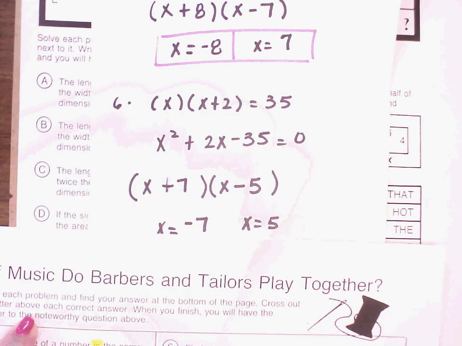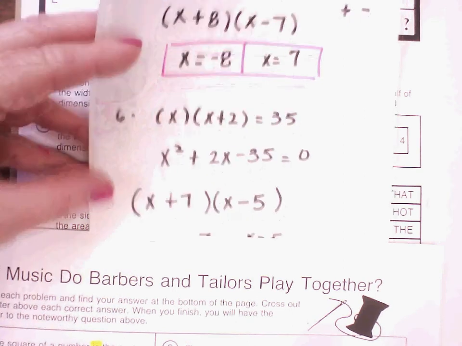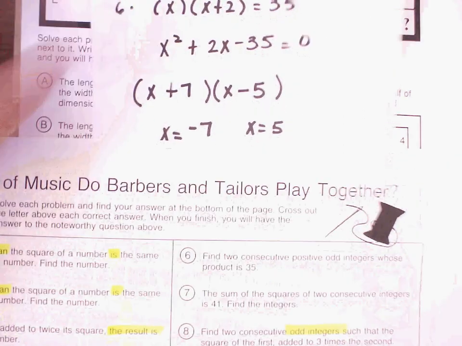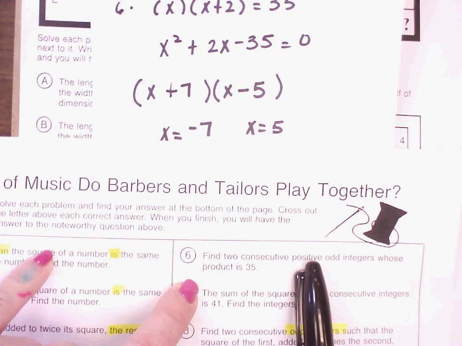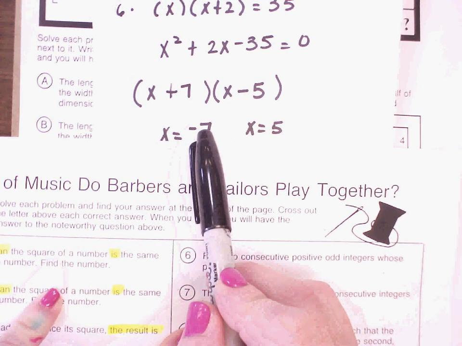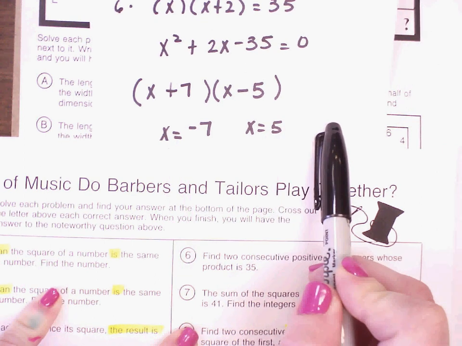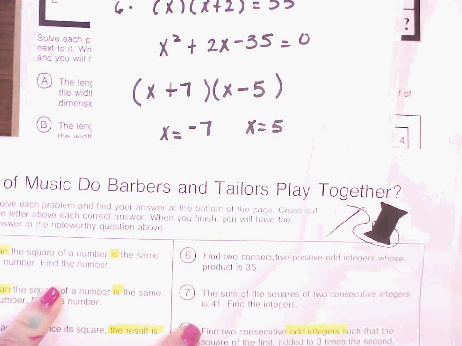Look at number 6. Read number 6 for me again on the worksheet that we were at. Positive integers, right? So you cannot do negative 7. It has to be 5 and 7. That's why we couldn't use negative 5 and negative 7.